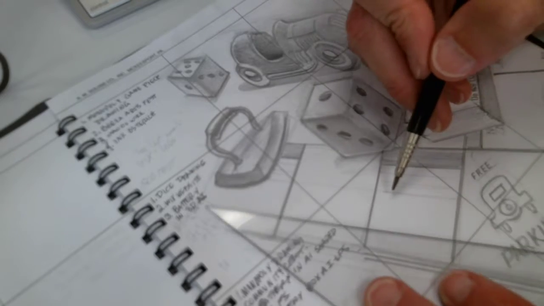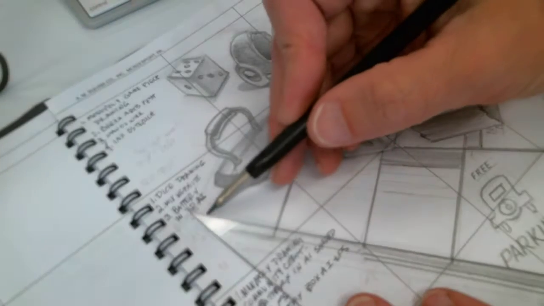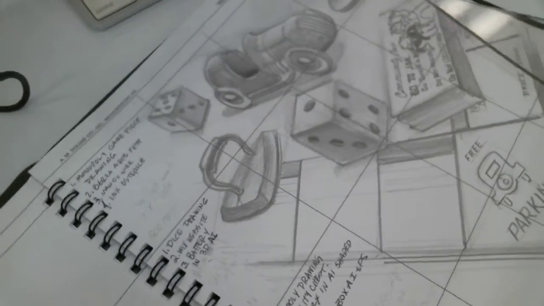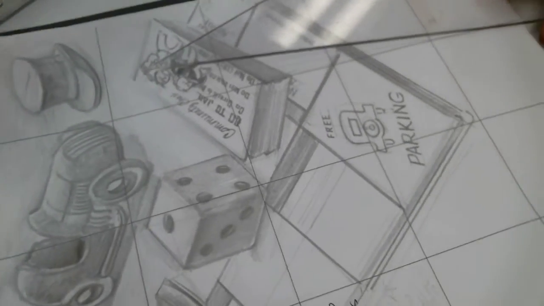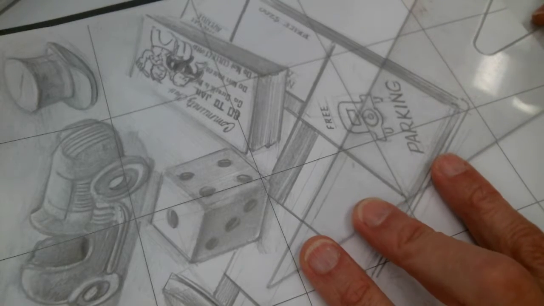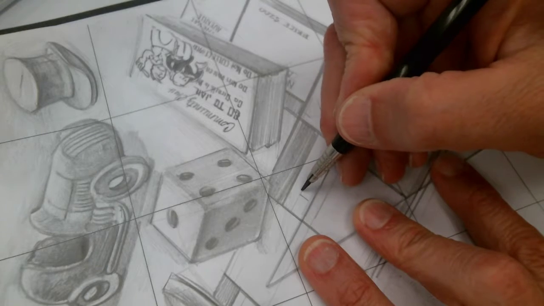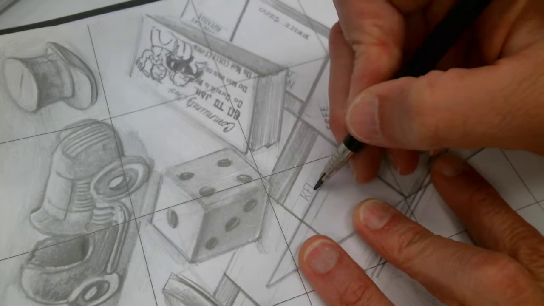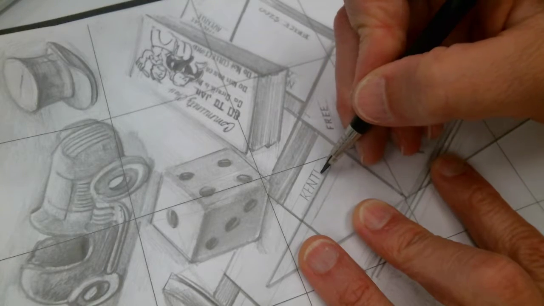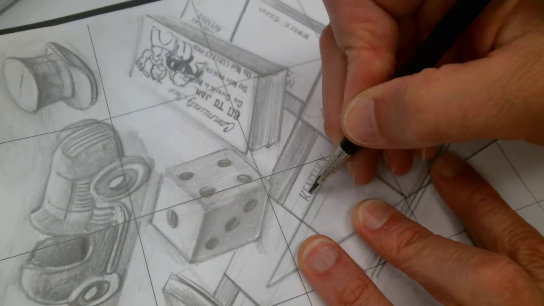Setting a baseline and a height line for the text. Something like that. And then all the lines are going to go with that segment, so I'll just rotate this a little bit. So once you get it set in there, just pencil it in lightly.